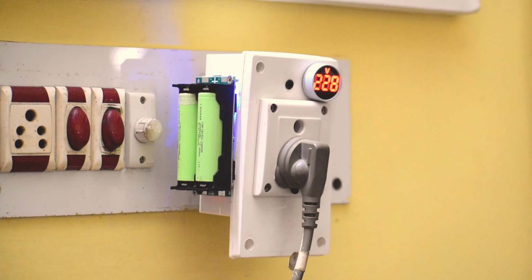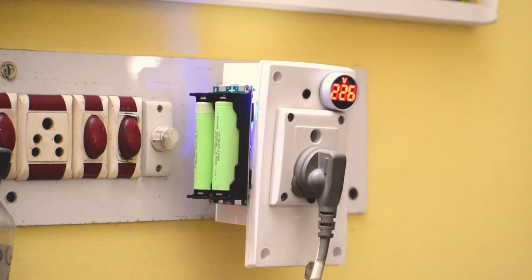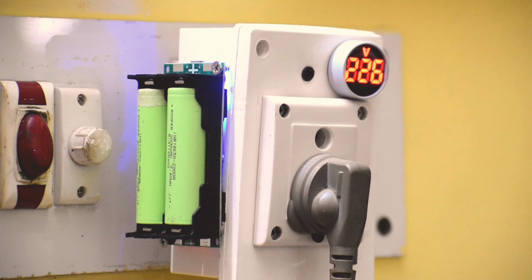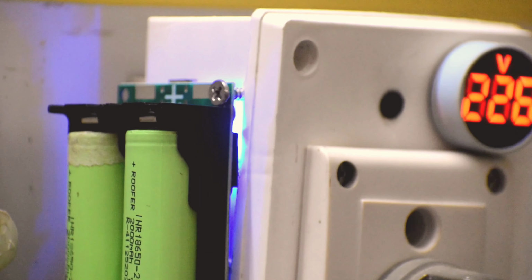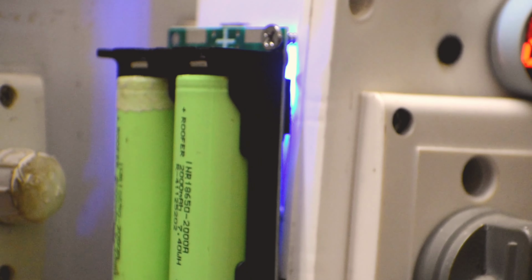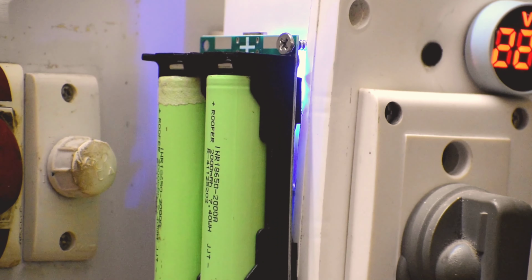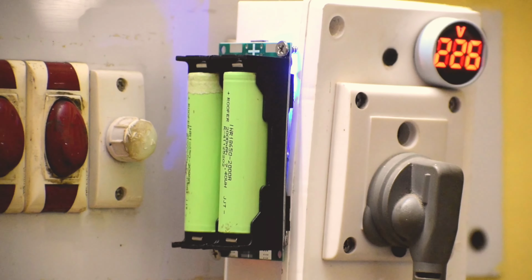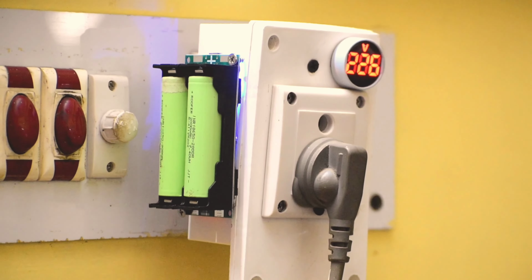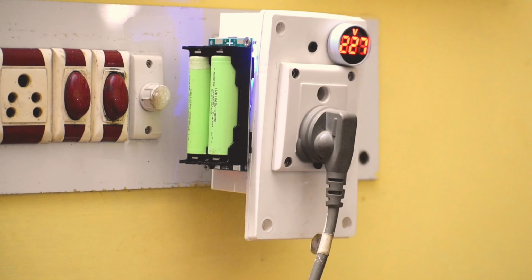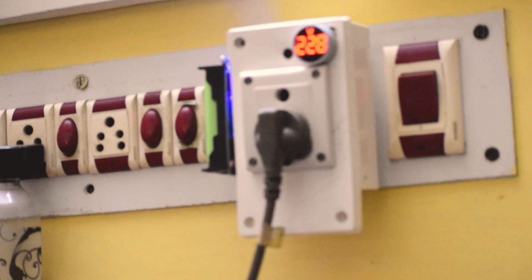And this is the UPS module which supplies the 5 volt necessary to keep the ESP8266 or the DC system powered on even when the electricity or the current gets lost, and whenever the current gets back, it simultaneously powers the ESP system as well as charges the 18650 batteries, as you can see over here.